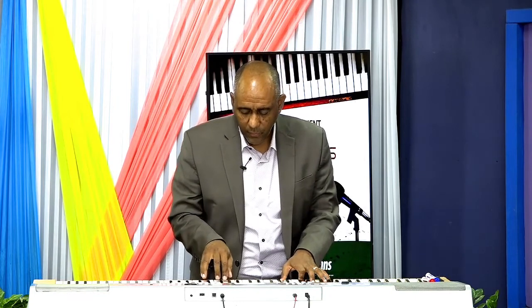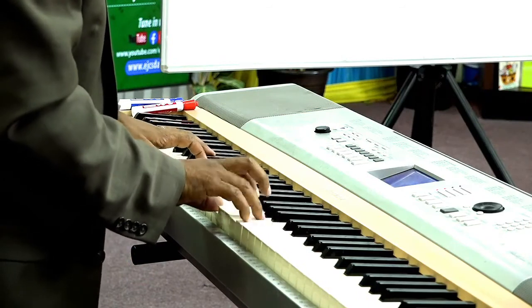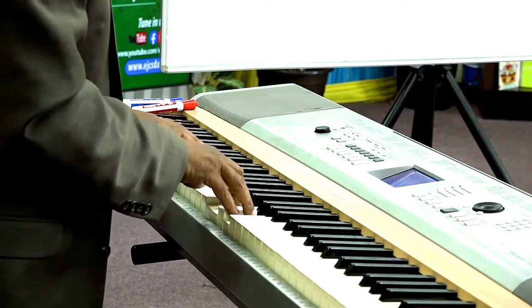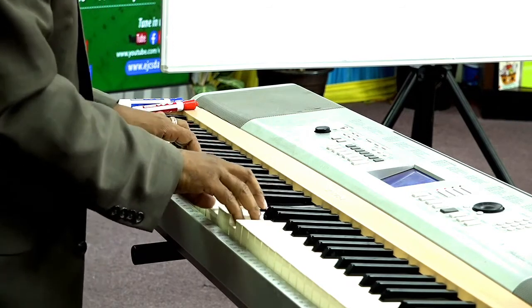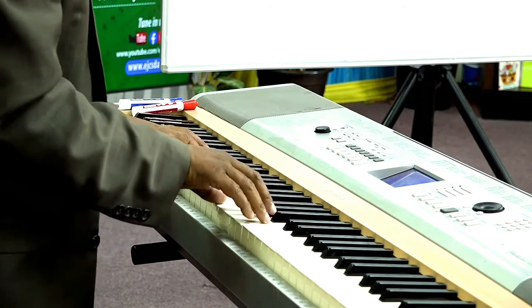So once more in G, we're going to go G. And what I can do is just remind you of the pitch. So we know that's where we are, right? 5. 1. 2. And 6.